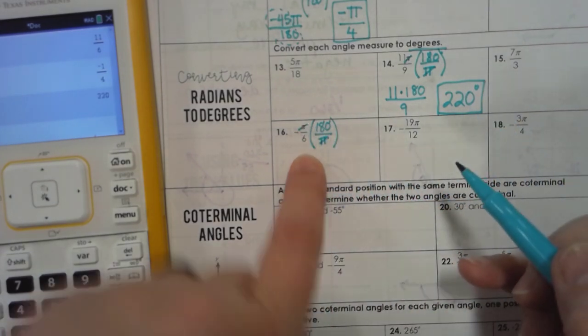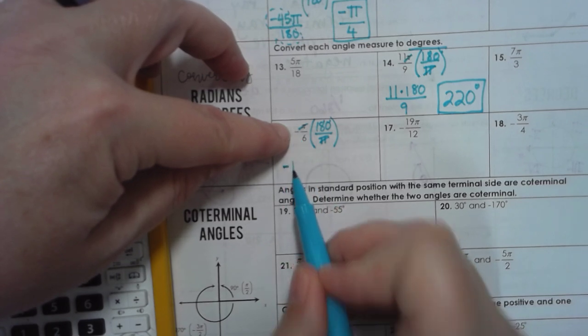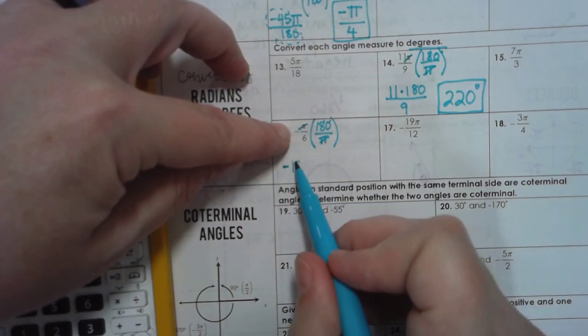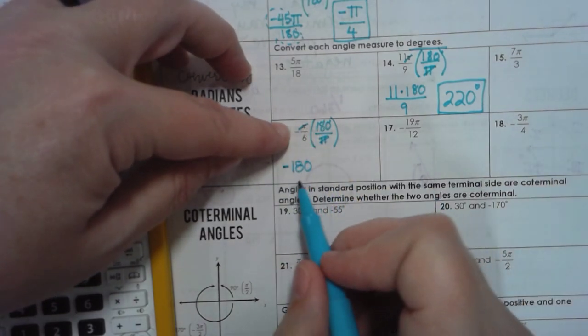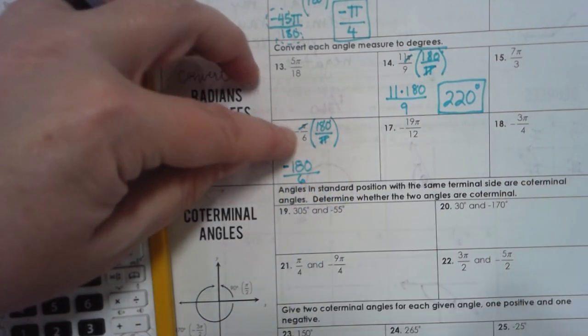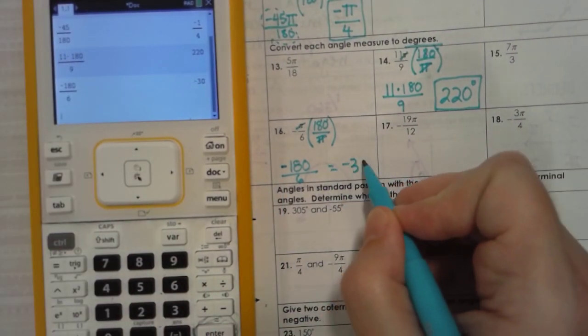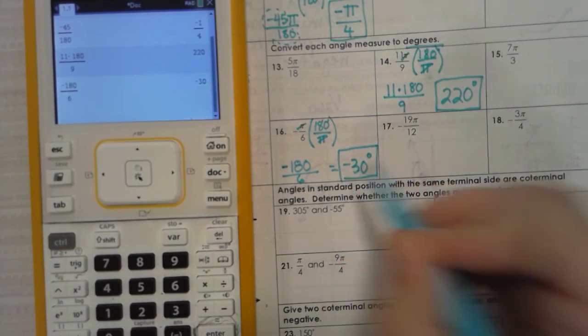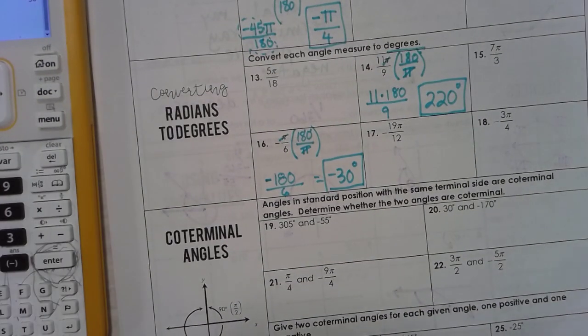And across the top, we're going to have this negative. I would put it with the numerator. Negative 1 times 180, or negative and the 180. You don't have to put both of them. And down here in the bottom, we have the 6. So negative 180 divided by 6 is negative 30 degrees. Okay, and you got to make sure that you have the degree symbol on your final answer so that we know that we put it back into degrees.